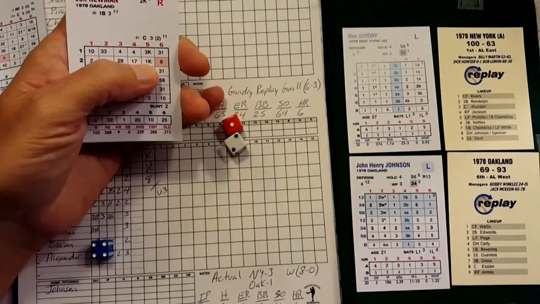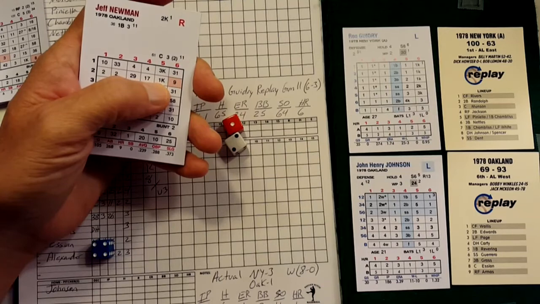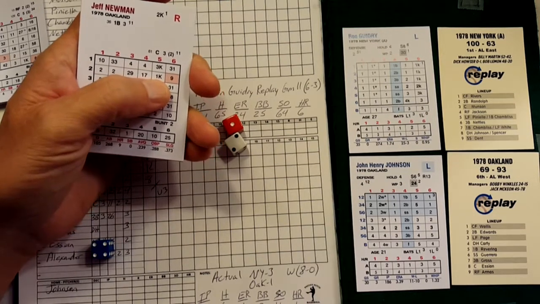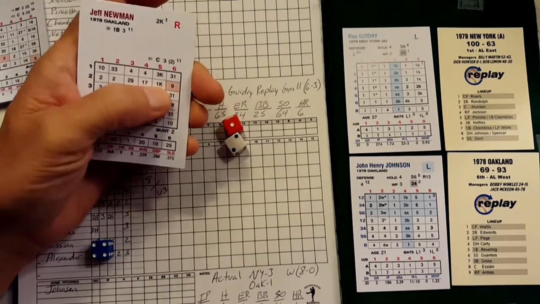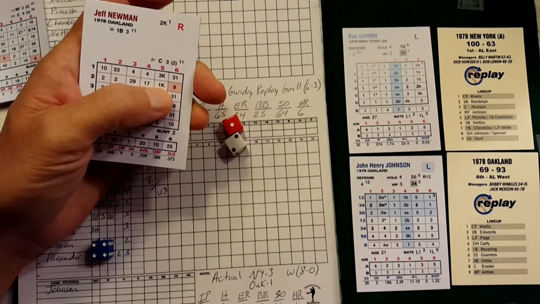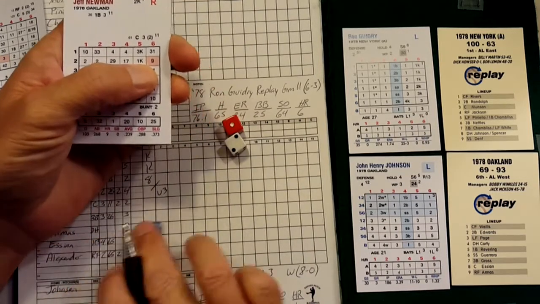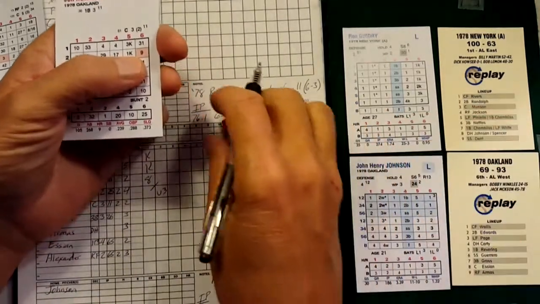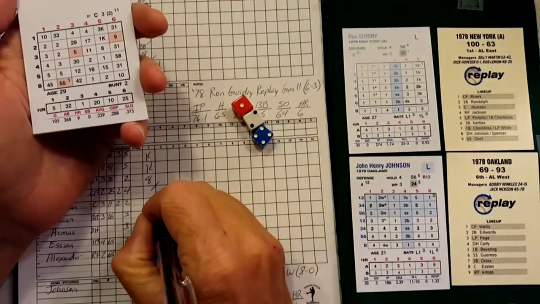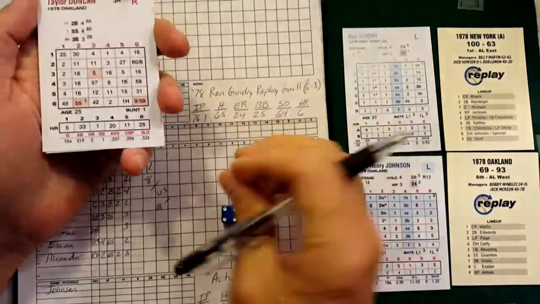It's a 12, sorry, 12. And he's a right-hander, 12. That changes to a 6. So then a 6-4 is an 8. That'll be a single. 6-4 is a 2, so an 8 is a single for Jeff Newman.